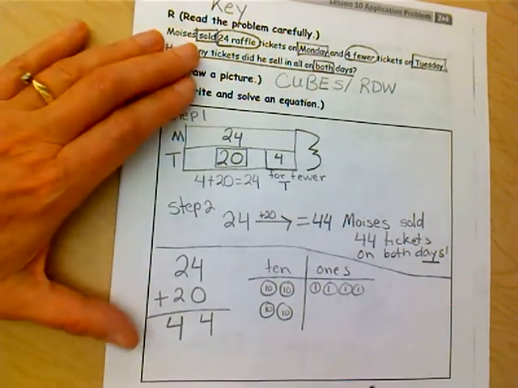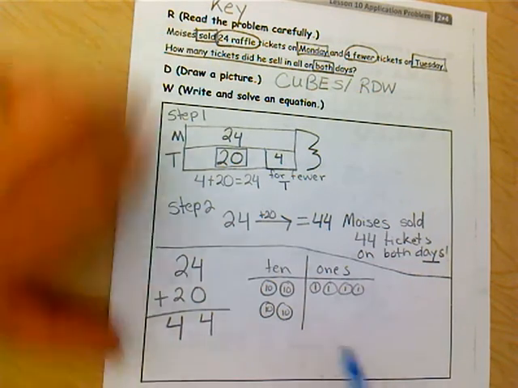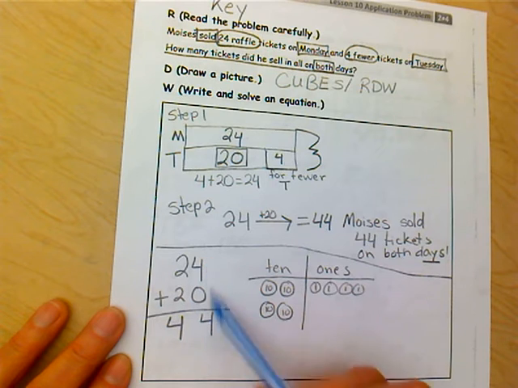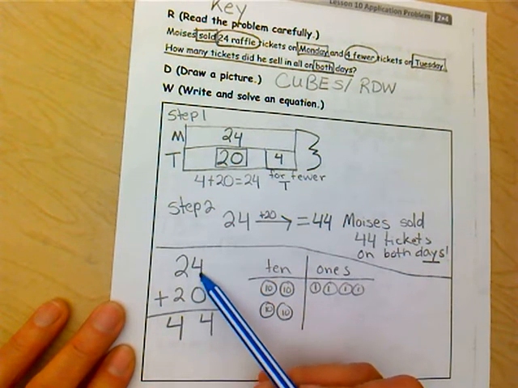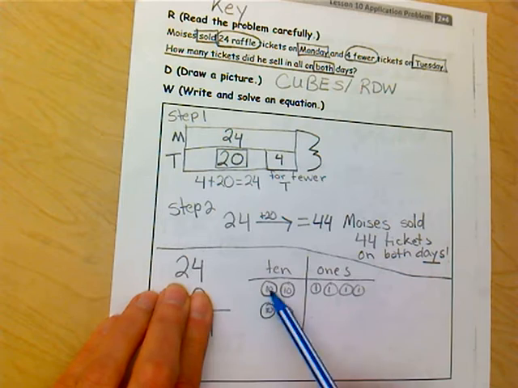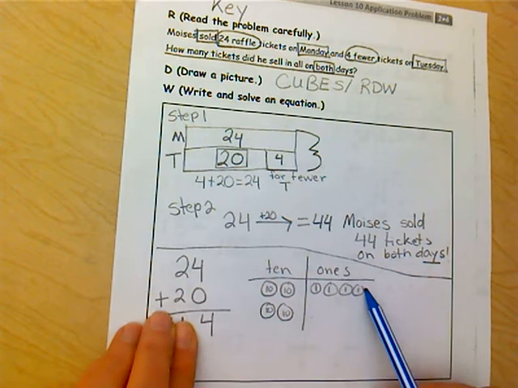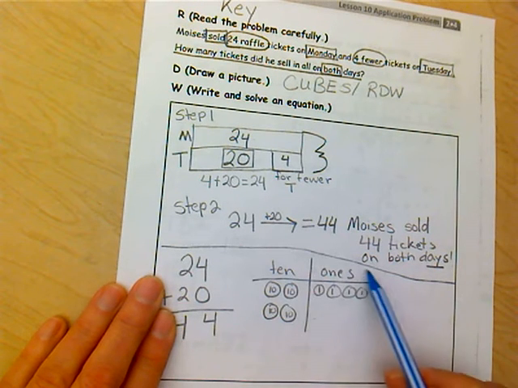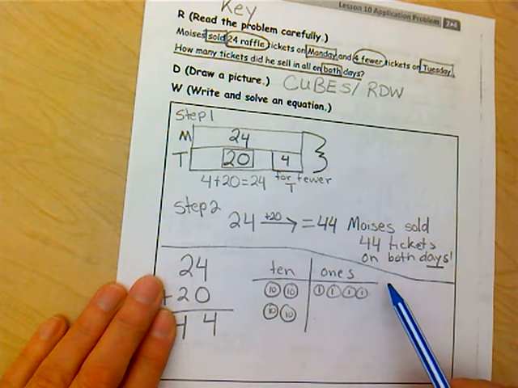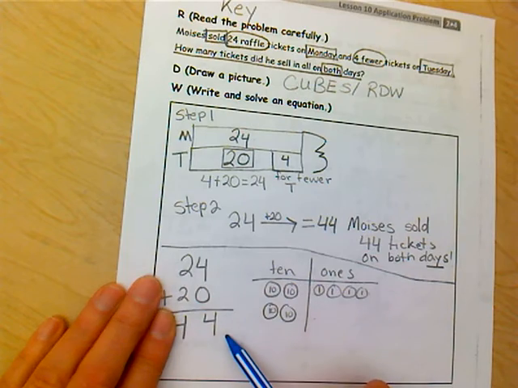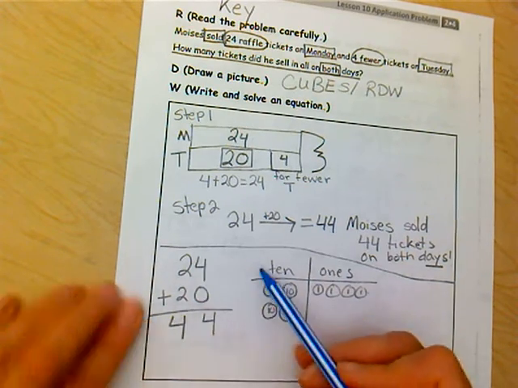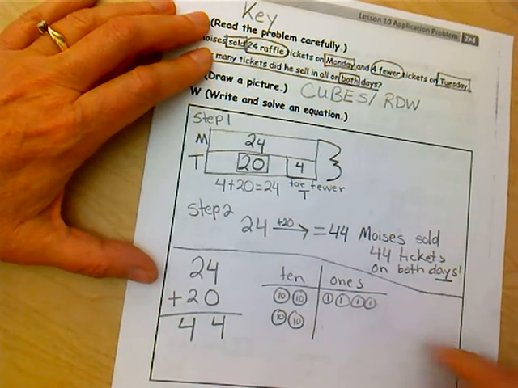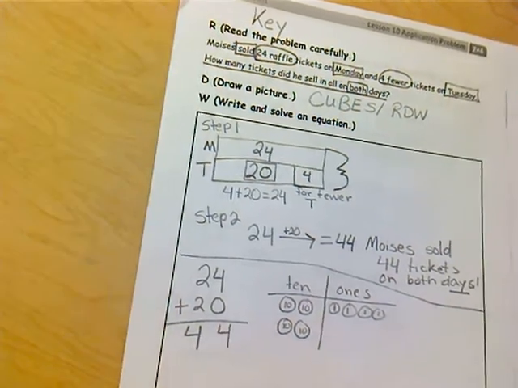Now, if you were using the method we've been doing the last couple of days, you might have set your problem up like this in a vertical algorithm. I showed 24 with 2 10s and 4 1s, and 20 with 2 10s and 0 1s. I didn't have any 10s that I could compose, so 4 1s plus 0 1s was 4 1s, and 2 10s plus 2 10s gives me 4 10s. Therefore, Moses again sold 44 tickets on both days.